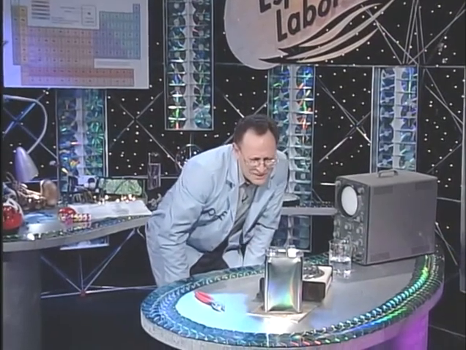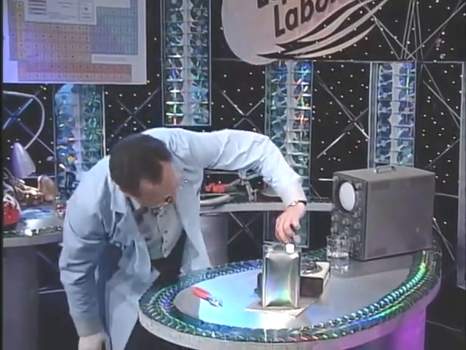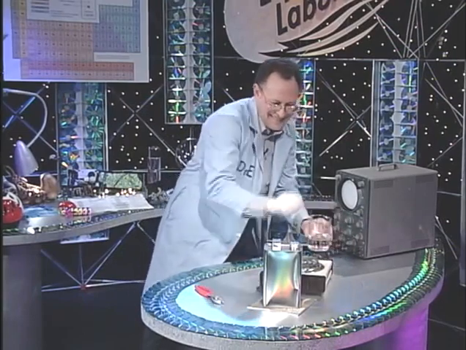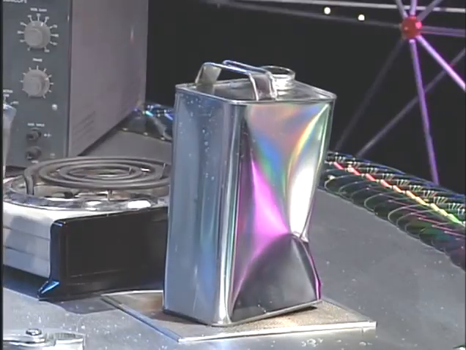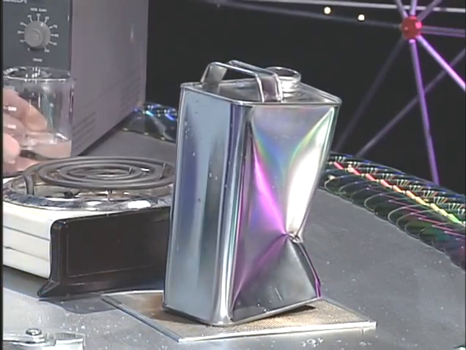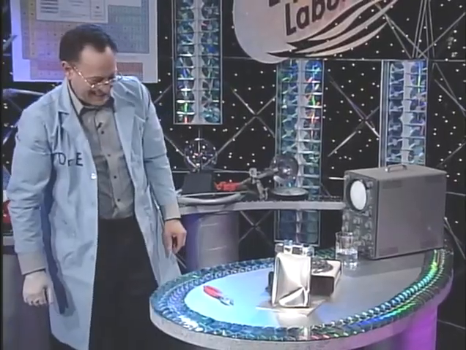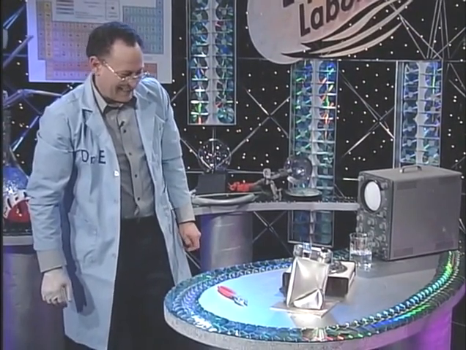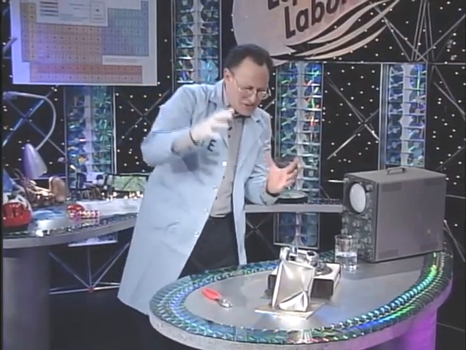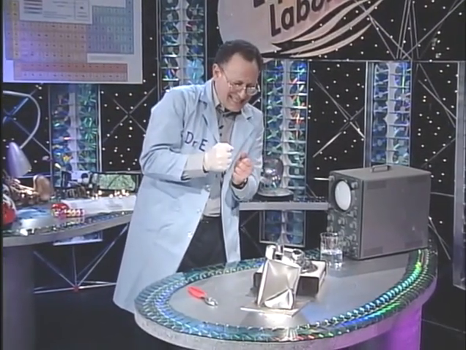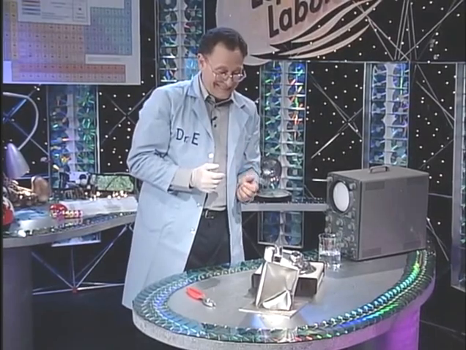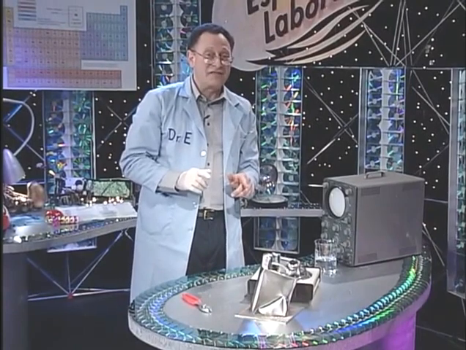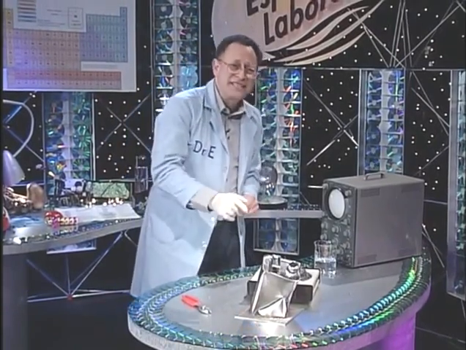It is starting to implode from the back. There it goes. The air that was inside has contracted and is pulling the can in. That's called an implosion. You could see that at sea level, vacuums can be very powerful. Powerful enough to implode a tin can.